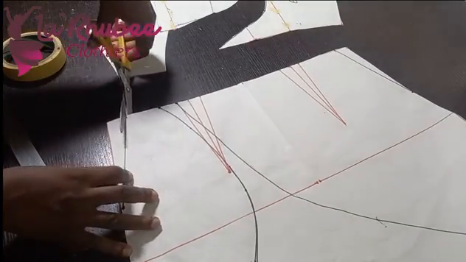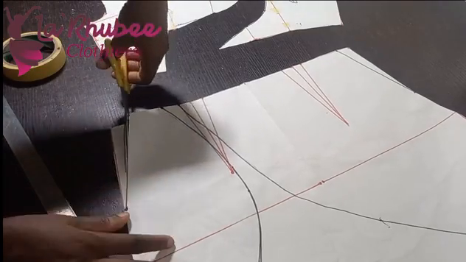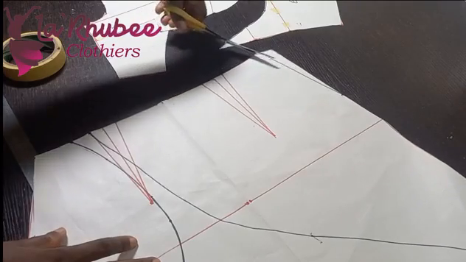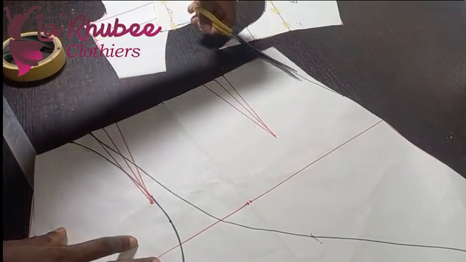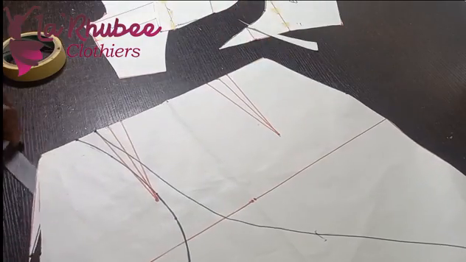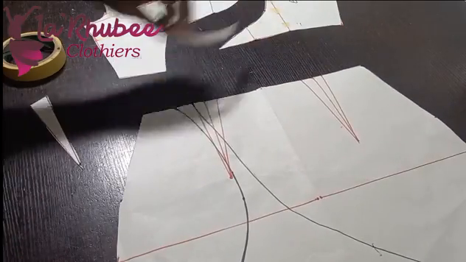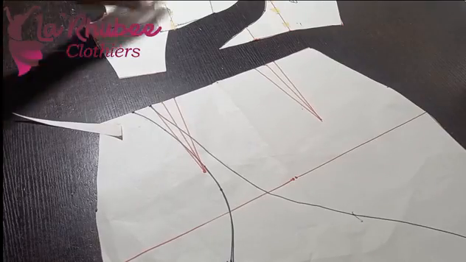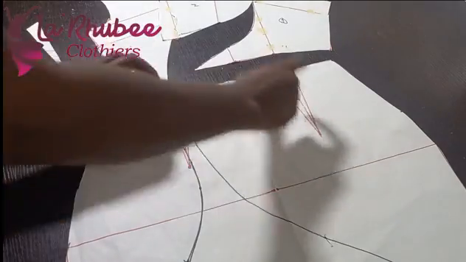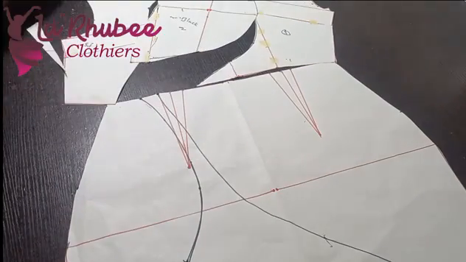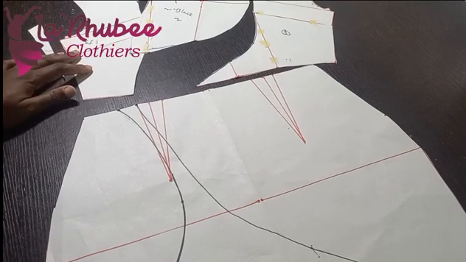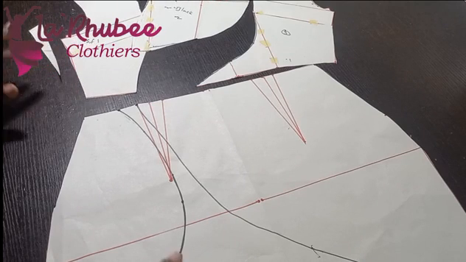So after cutting, we now have our dartless skirt. For the back, please sew the dart for the back. Because this is the front, and we don't want any dart line on the skirt part, since we've moved the dart to the upper part. Okay, so this is it, guys. This is what you have.